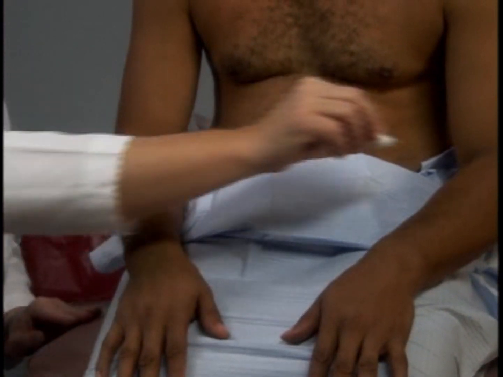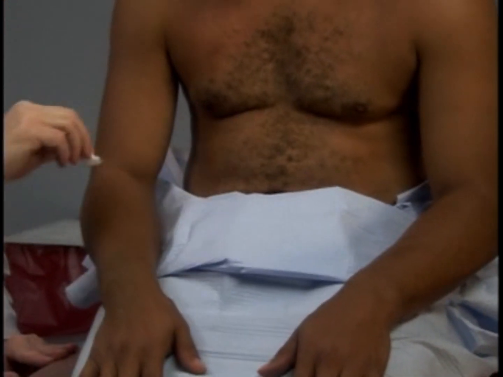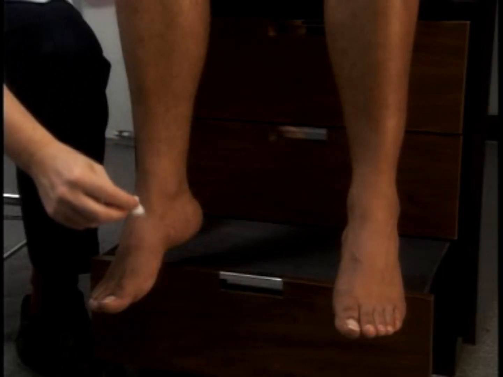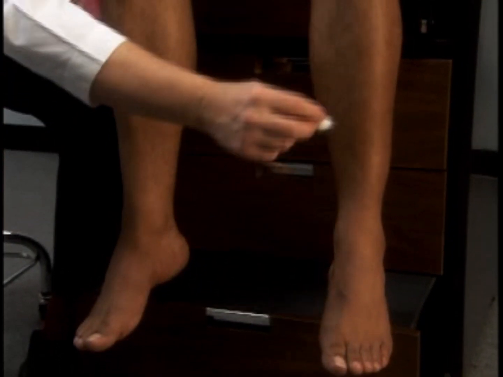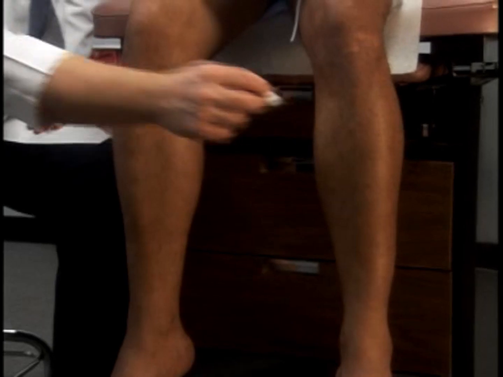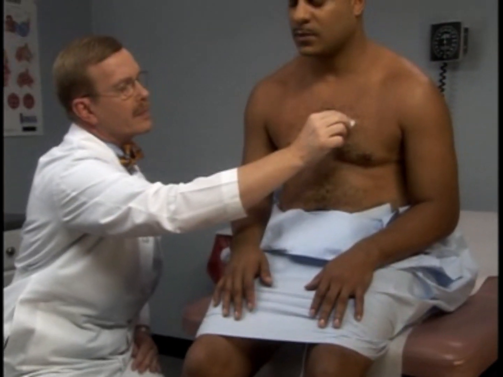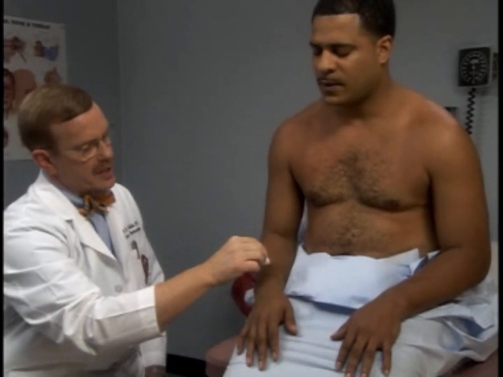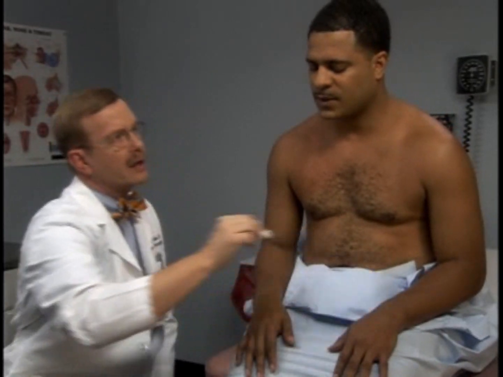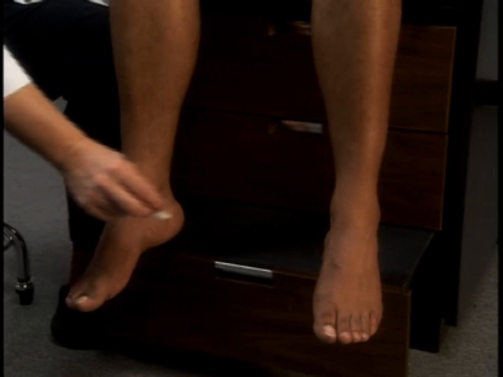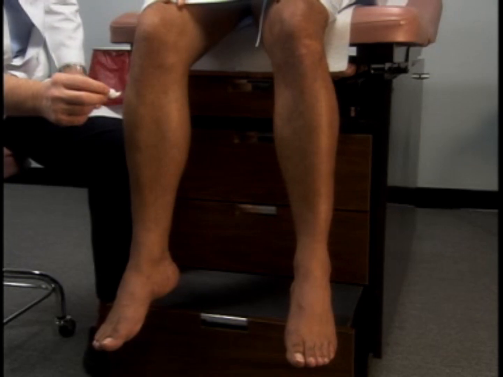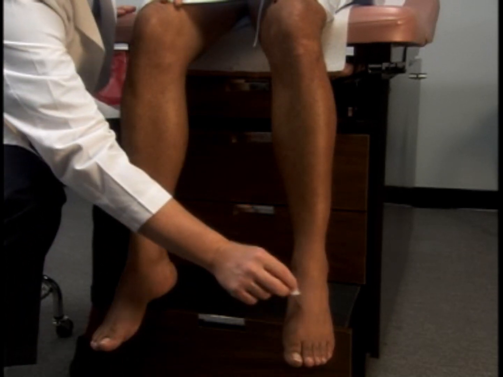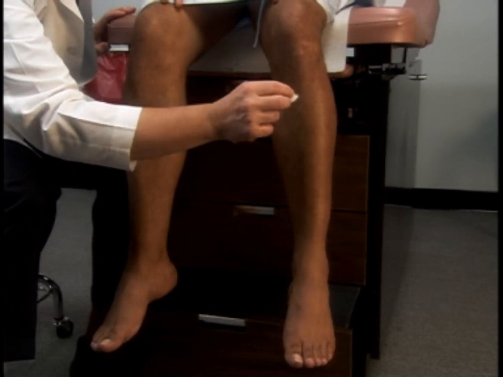Then check the patient's trunk. Does it feel the same? Compare sides. Here and here? Same. Is this side the same as this side? The same. And compare distal with proximal areas. Same as this? Same. And this? The same as this? Same.